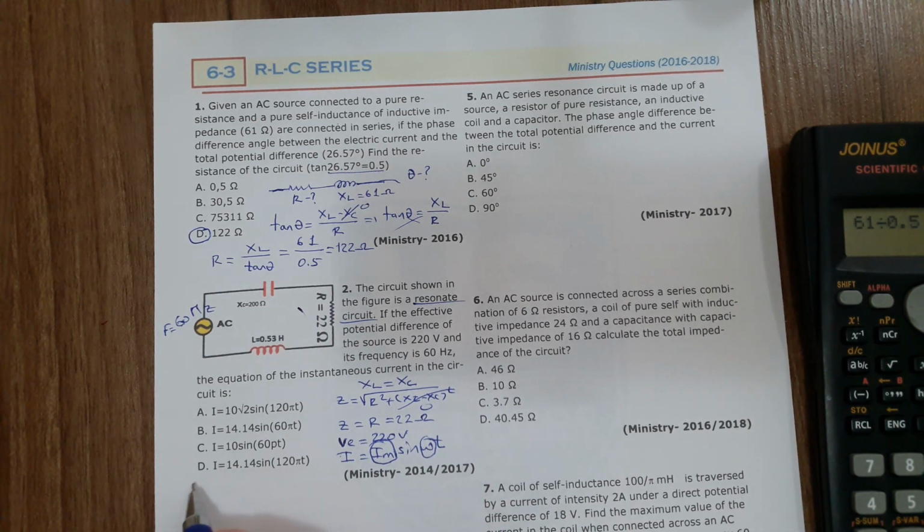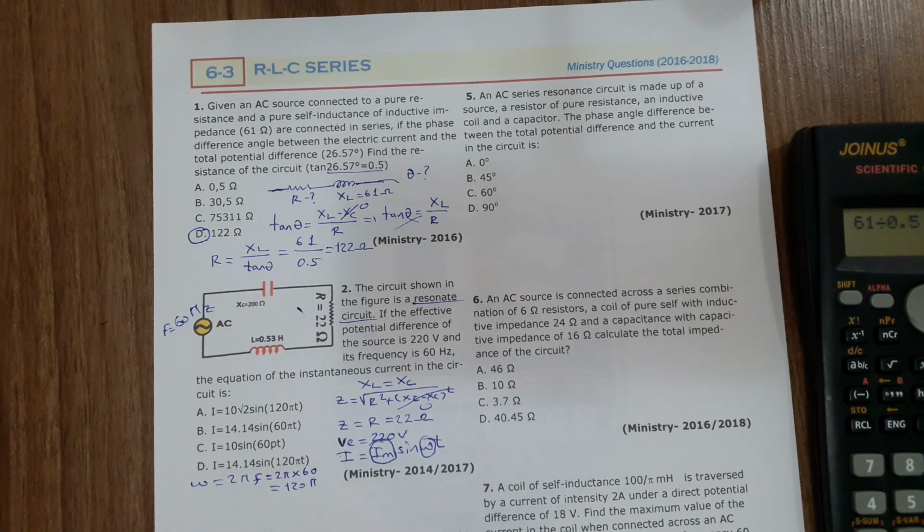Let's calculate omega first. Omega is 2 pi f. So 2 pi multiplied by 60 becomes 120 pi. This is omega. And we need to calculate the maximum current. But first, let's get the effective current. Effective current is equal to V effective divided by Z. V effective is 220 divided by Z, which is 22, so 10 ampere.